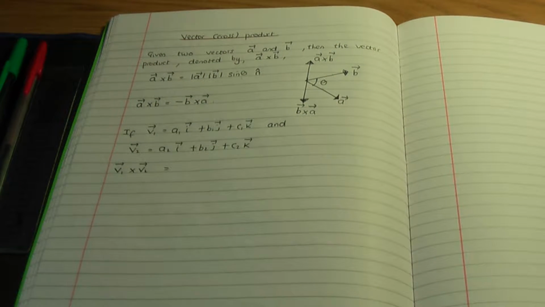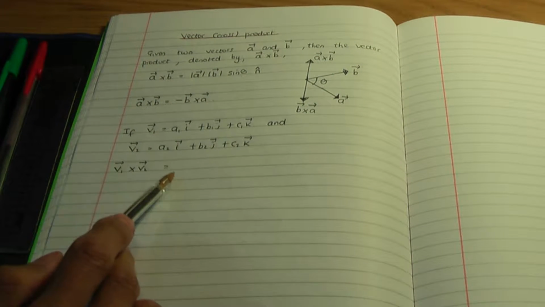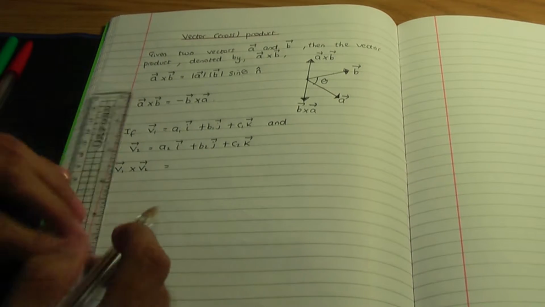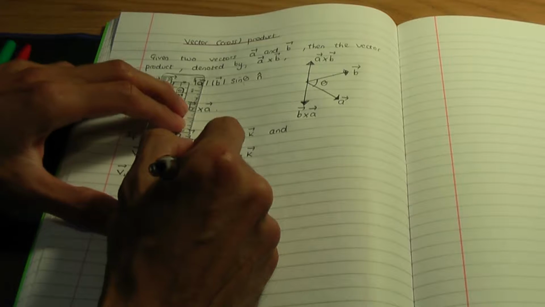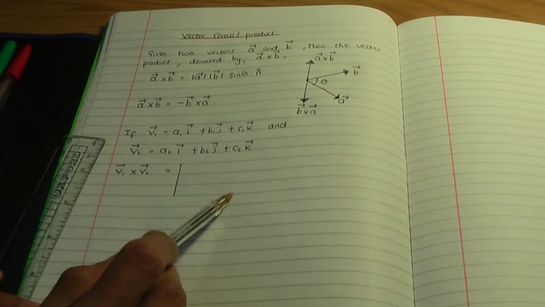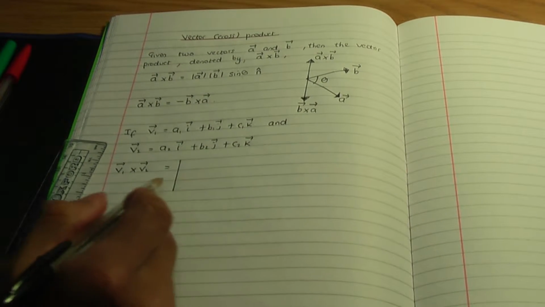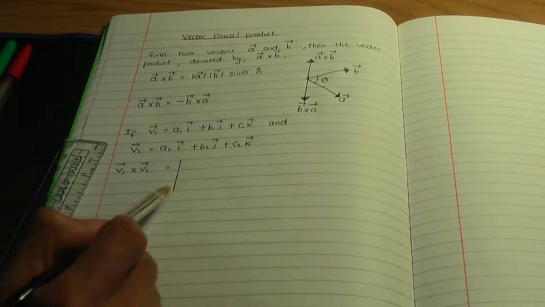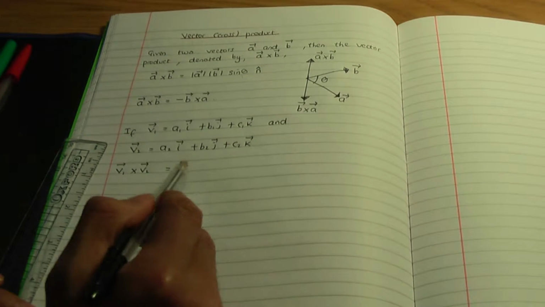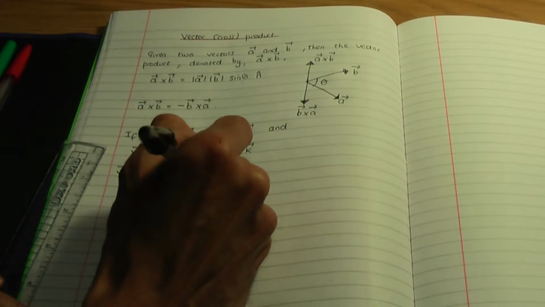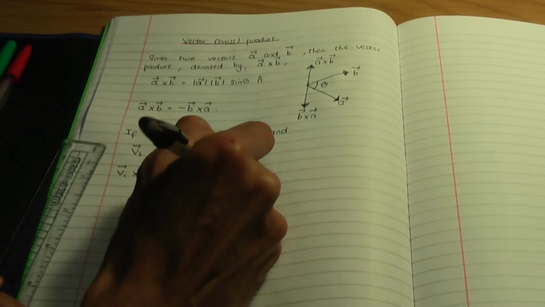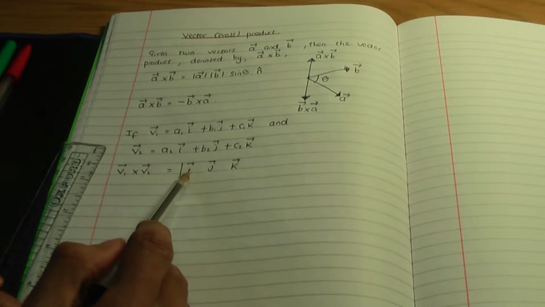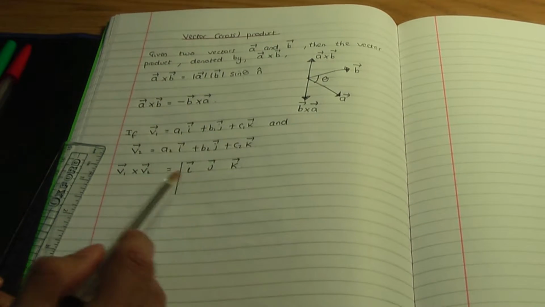Another way of working out the cross product, or the vector product, straight away is to work out the determinant of a 3 by 3 matrix. When you construct the determinant, along the first row it's always the unit vectors i, j and k.